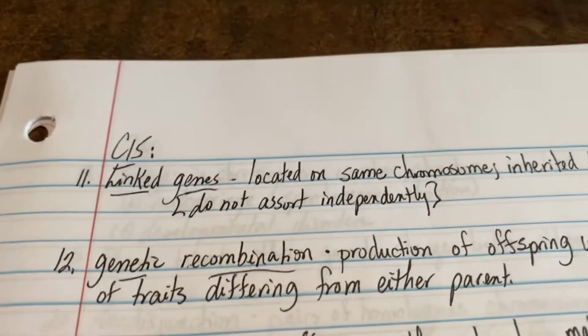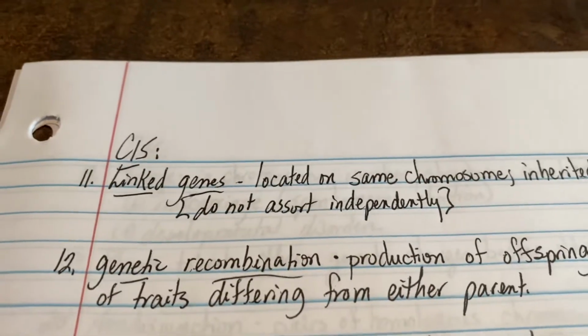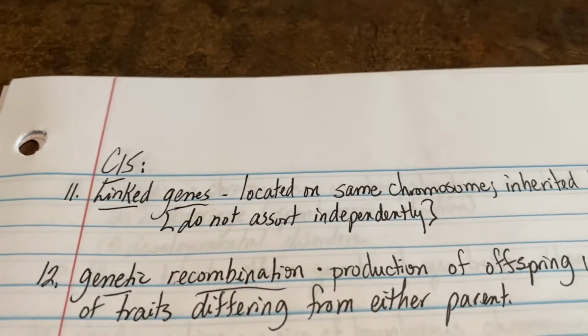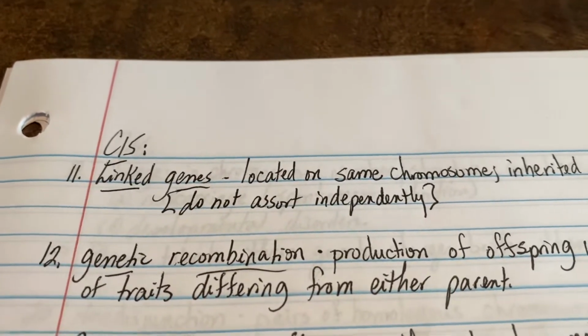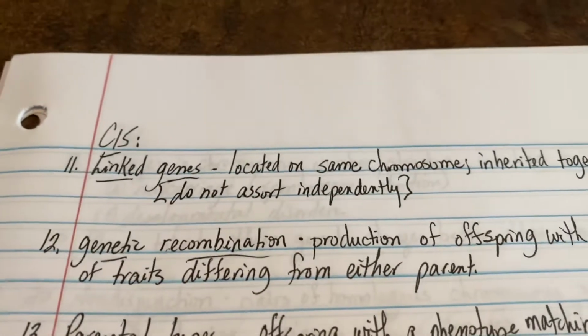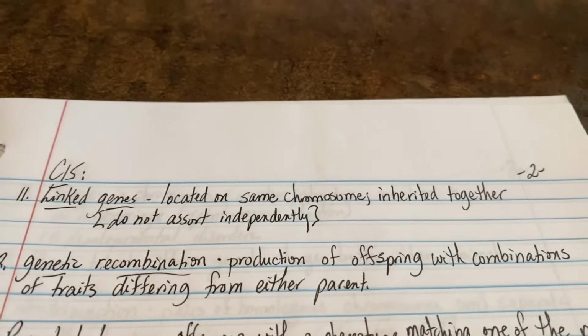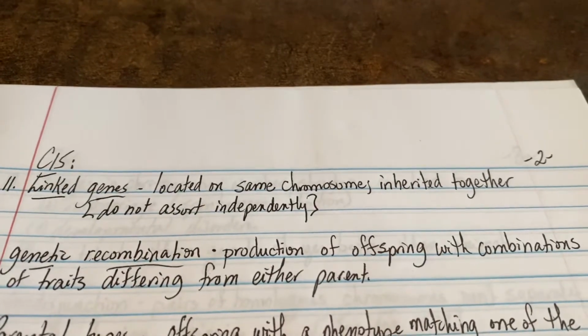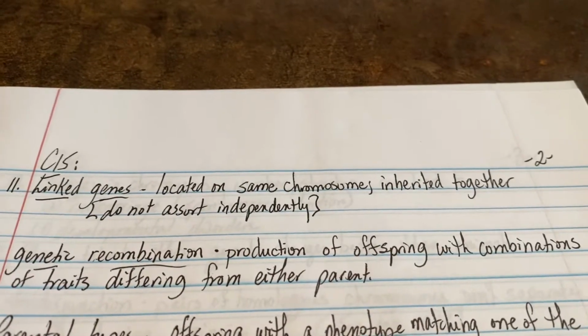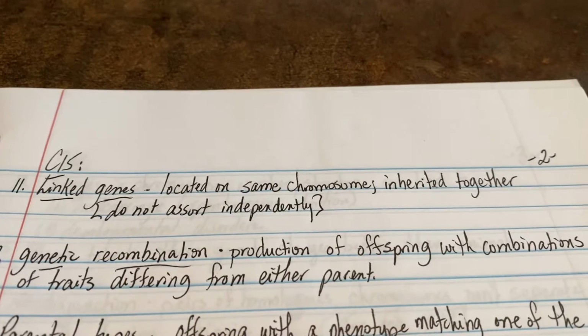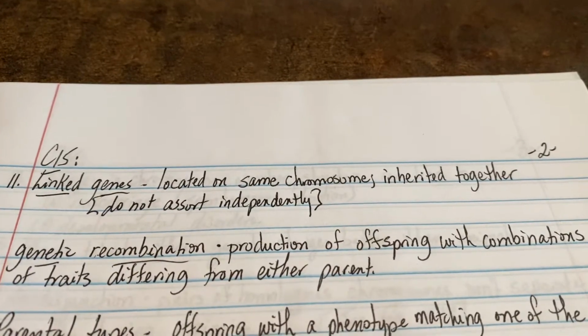Sorry about that. Chapter 15, continued. You can't assort independently if you're located on the same chromosome. Genetic recombination is a term that we use to refer to the production of offspring with combinations of traits differing from either parent.